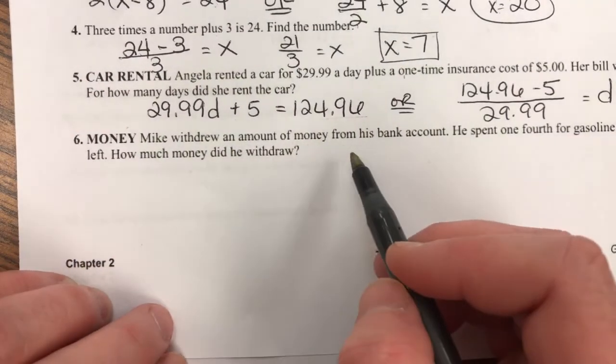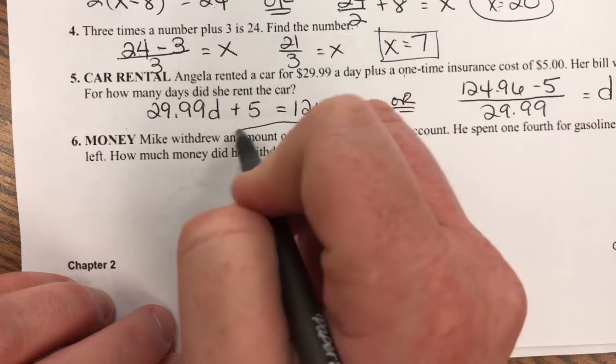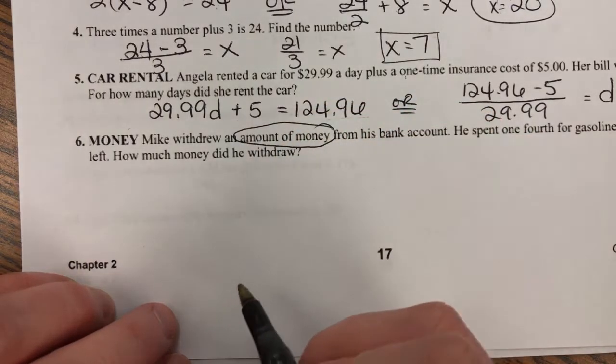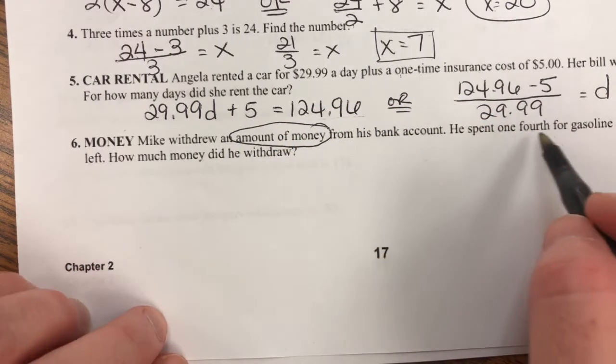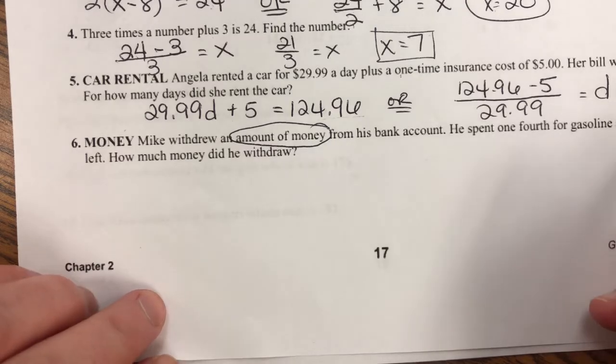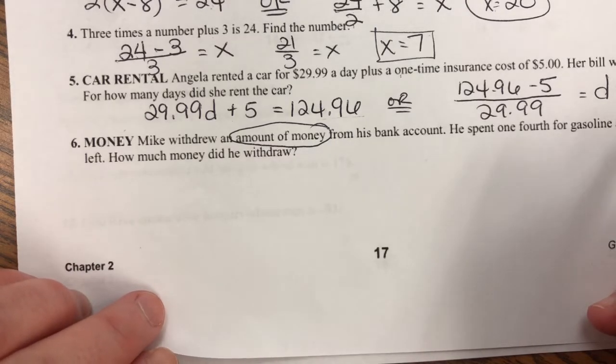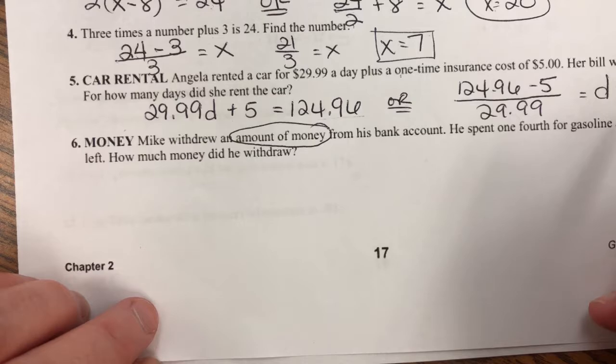All right, and then 6, money. Mike withdrew an amount of money from his bank. We don't know what amount he withdrew. That's what we're going to solve for. He spent 1/4 for gasoline and had $90 left. How much did he withdraw?